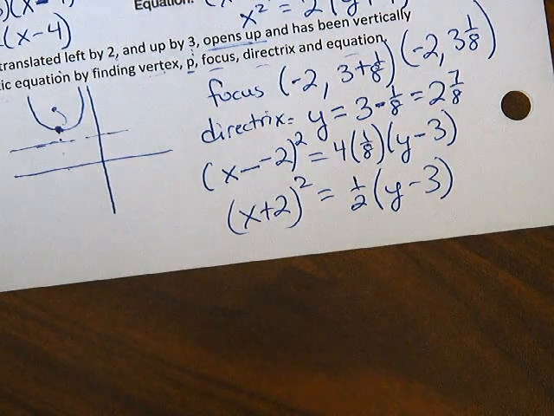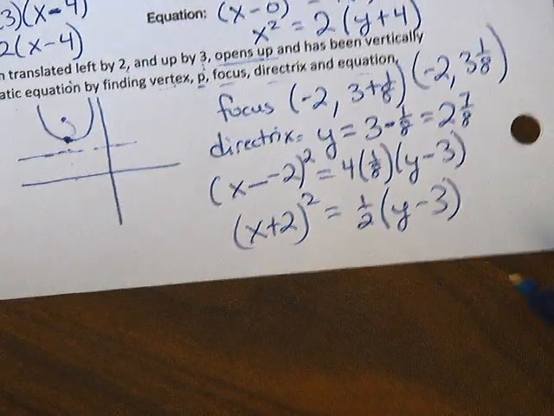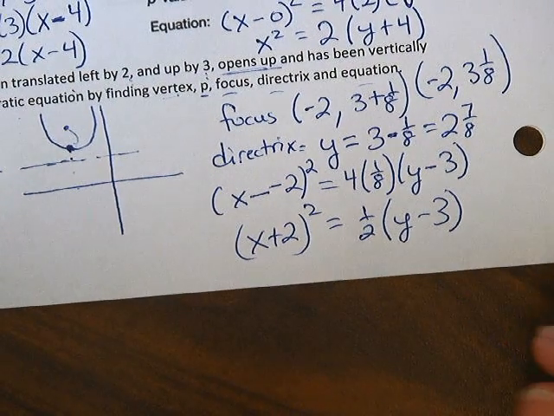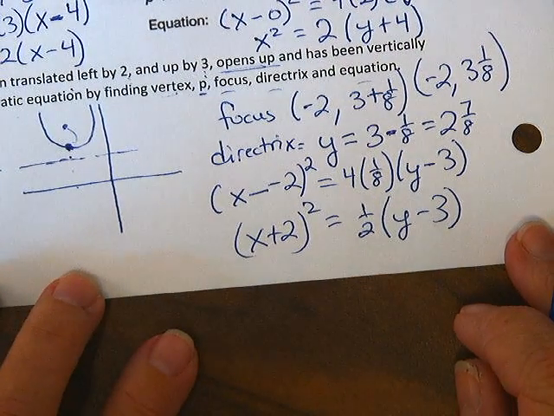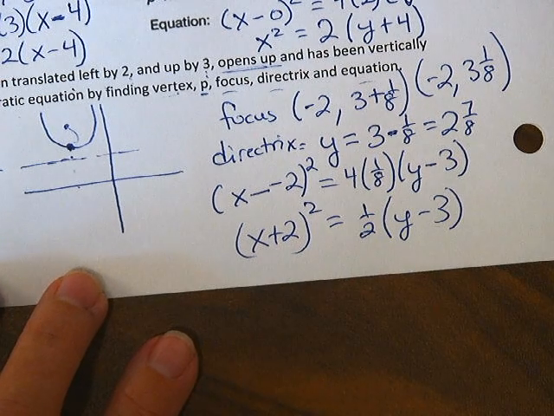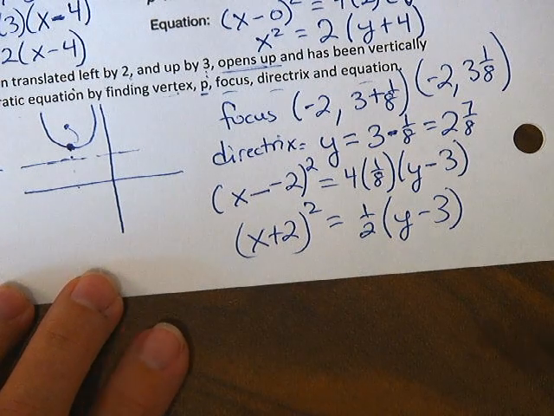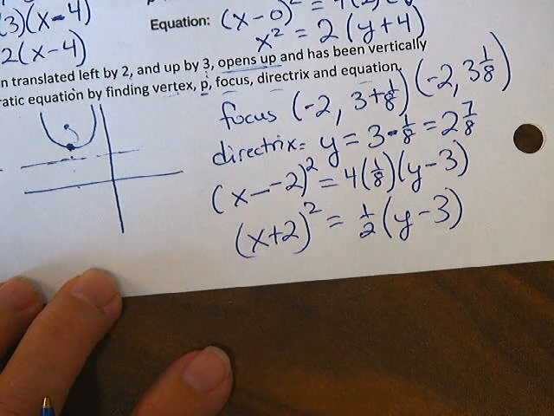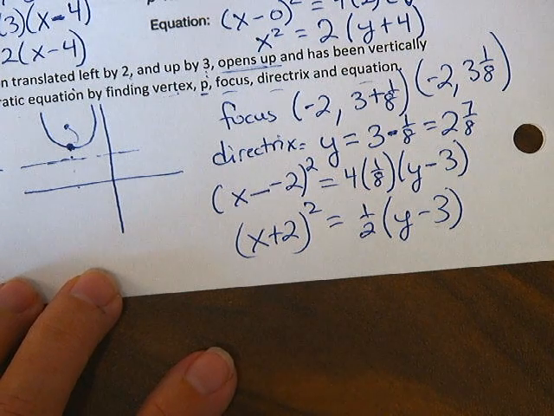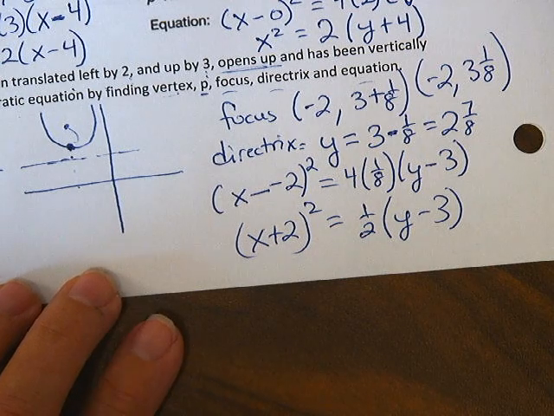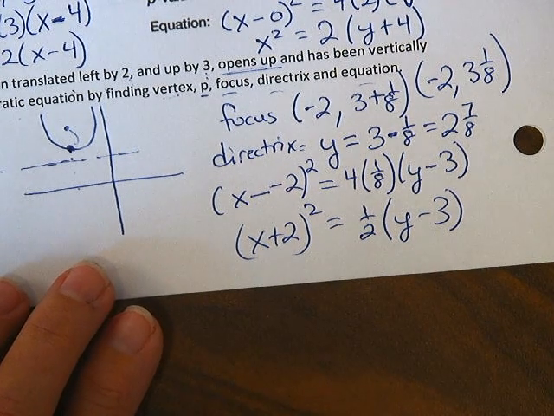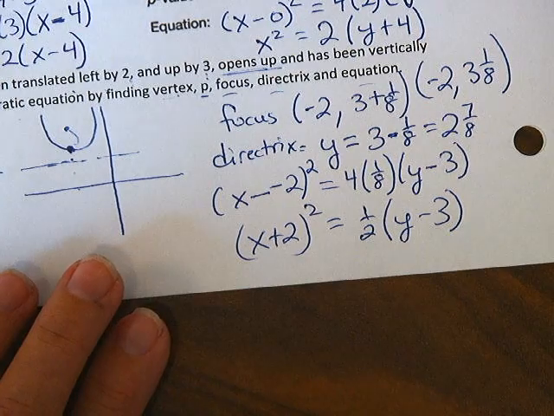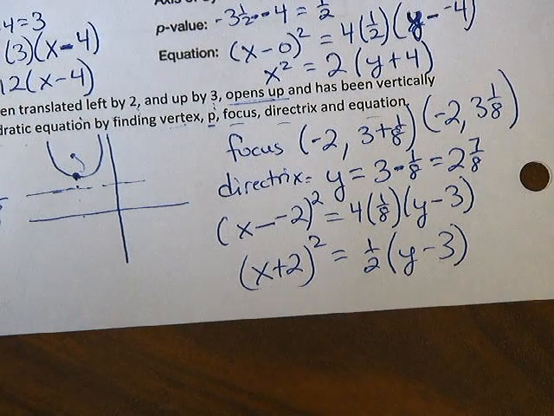And that's how we do every problem. We look and see what piece of information we've been given, and then use those different equations to figure out every other part. It's always a good idea to graph these just to get an orientation and make sure you understand where the focus is relative to the vertex. Remember, the focus is always on the inside of your parabola. The directrix is on the outside because your parabola should never hit your directrix. Okay, good luck.